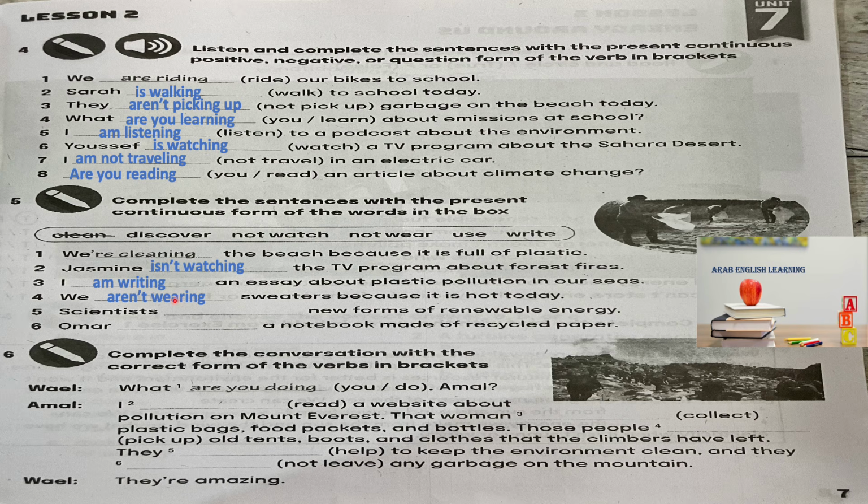4. We aren't wearing sweaters because it is hot today. 5. Scientists are discovering new forms of renewable energy. 6. Omar is using a notebook made of recycled paper. I want you to see something important. Verbs like write, like use, they have E at the end. We remove the E to put ing in the present continuous form.